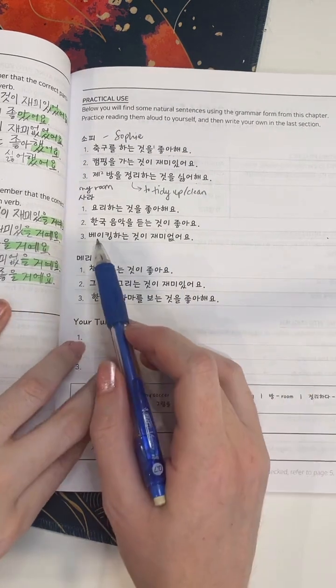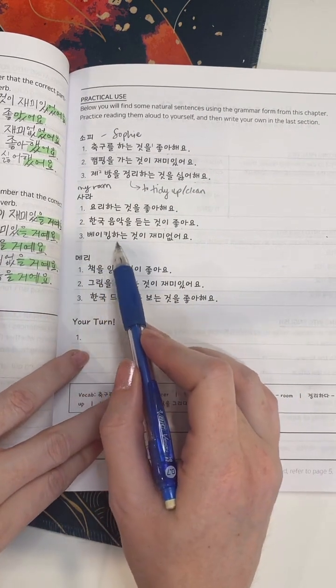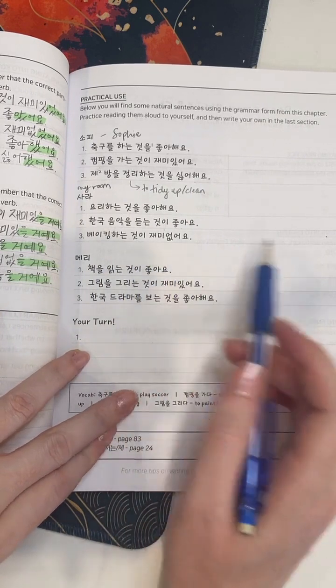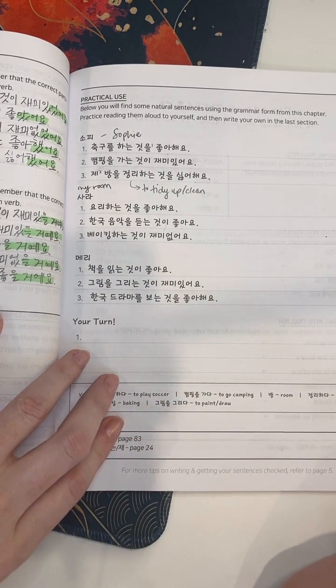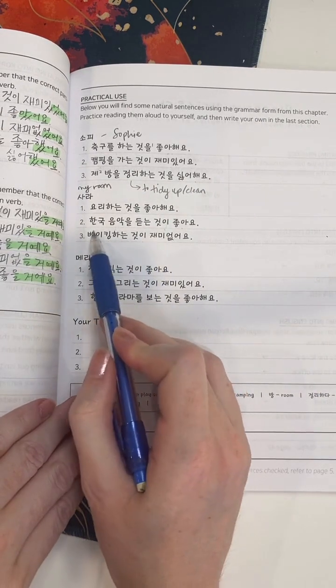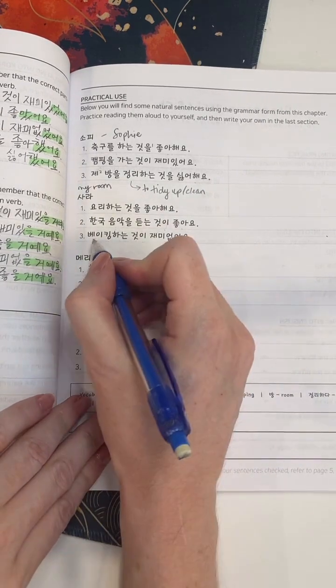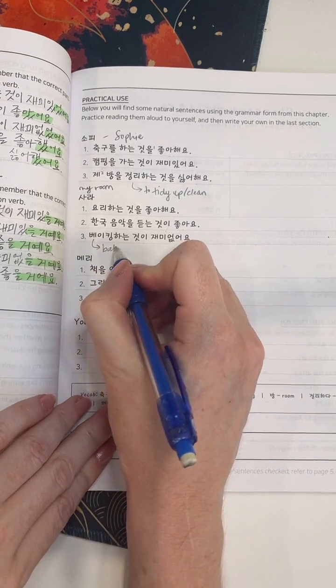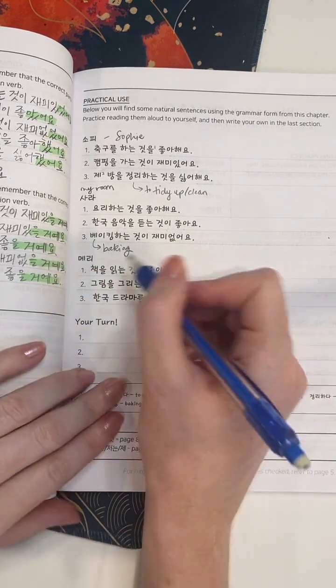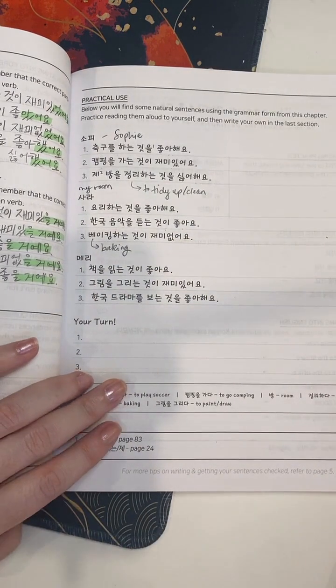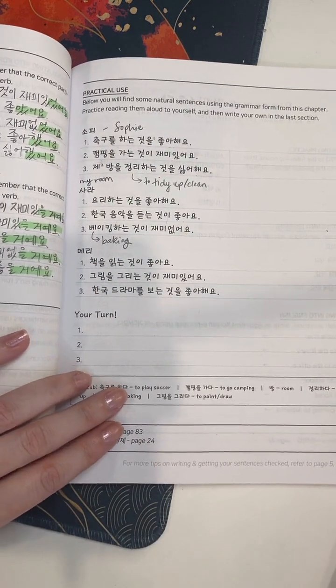3, 베이킹하는 것이 재미없어요. What does that mean? We have this new verb, 베이킹하다. That is perhaps obviously the English word baking. 베이킹하는 것이 재미없어요. Or baking is boring. Baking is no fun.